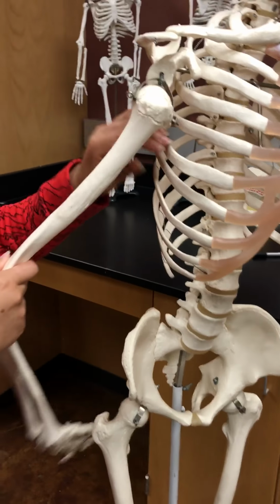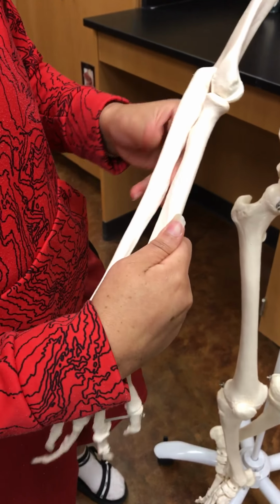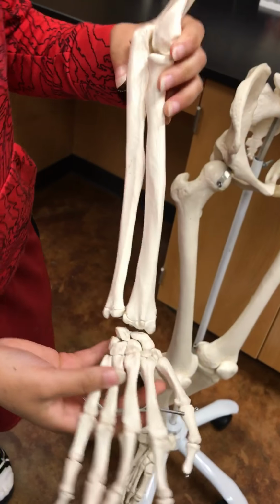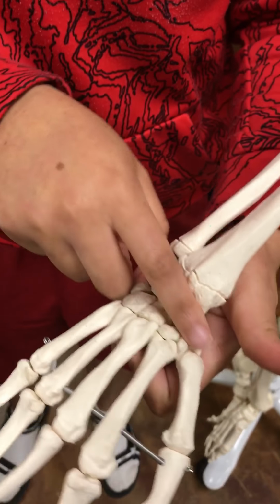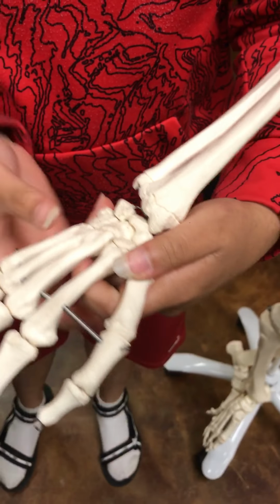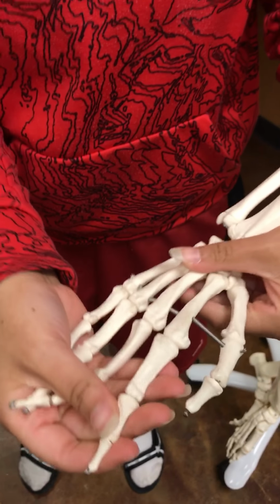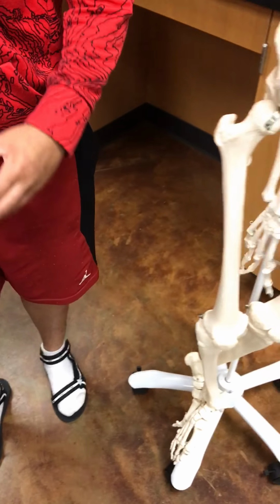We have the humerus right here. We have the radius, and this part right here is the ulna. Then we go to the hands. This part right here is called the carpals. This area right here is called the metacarpals, and the fingers are called the phalanges. Then we're gonna go to the pelvic girdle.